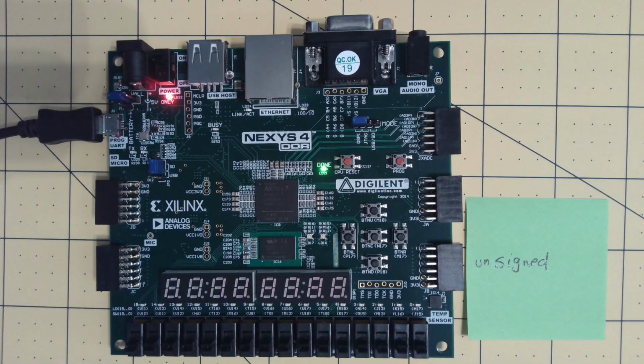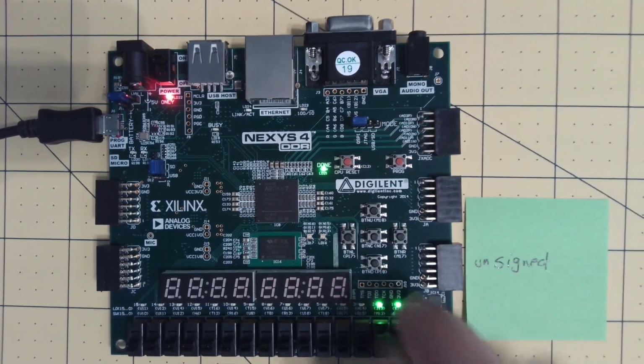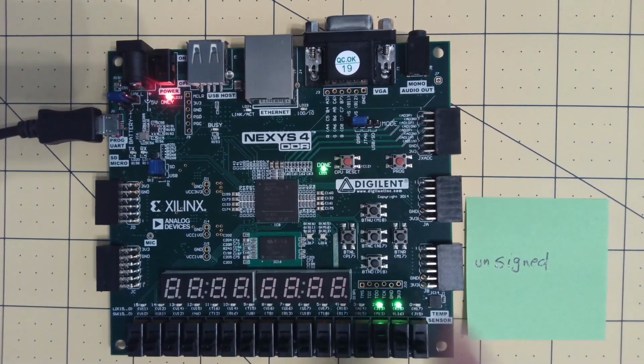With unsigned numbers, there are no negatives. So for example, let's say I want to add a 6. My X would be a 6. That's 0, 1, 1, 0, and that's a 6. And of course 6 plus 0, because the Y is still at 0, is a 6, and that answer is correct. So that's the first test.